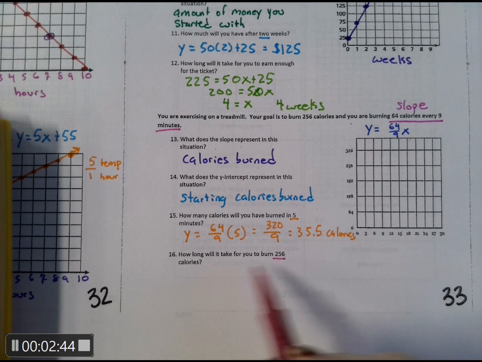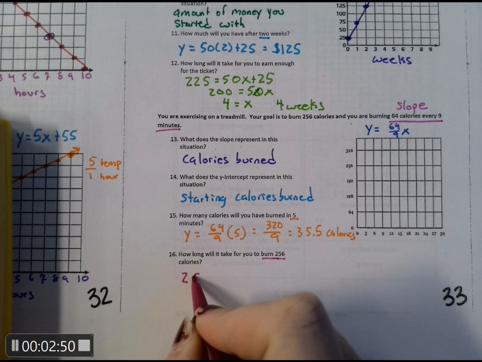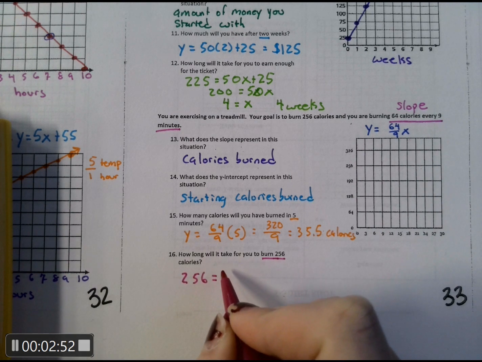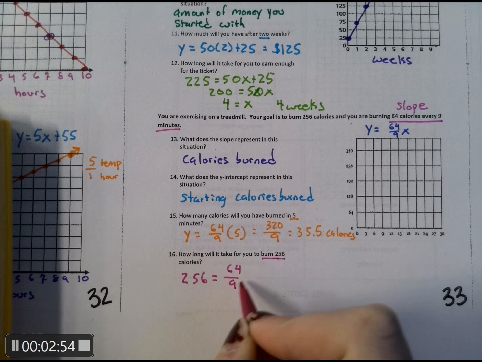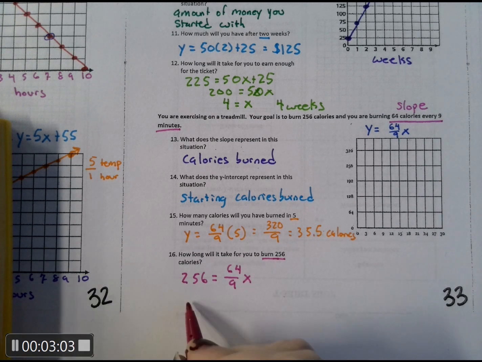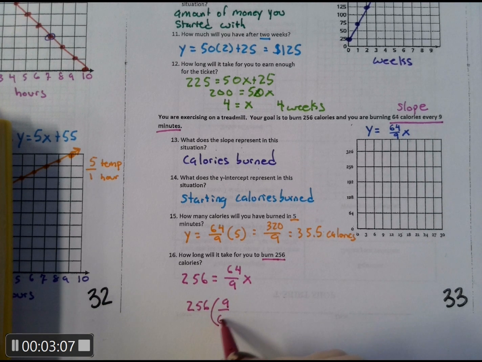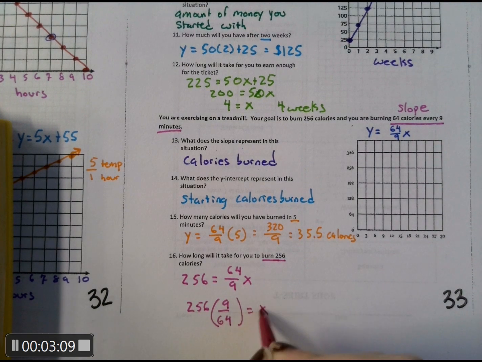So since we are looking to burn 256, which was our goal, we're going to set it equal to our equation. Remember that? Okay? And then we have to multiply by our reciprocal, which means that we flip our fraction. So 256 times 9 over 64 equals x.